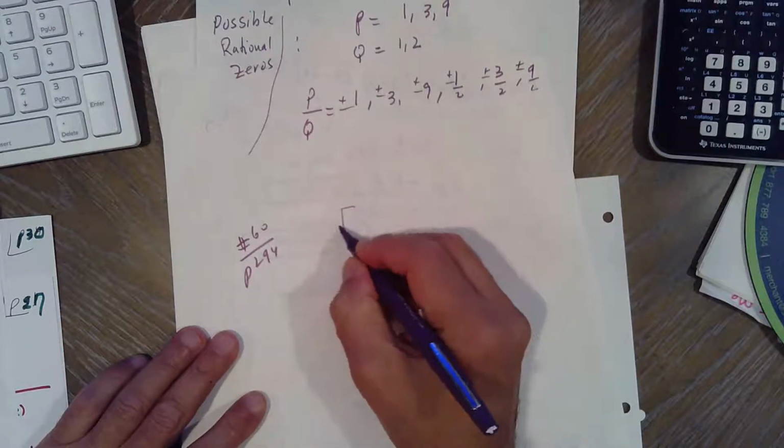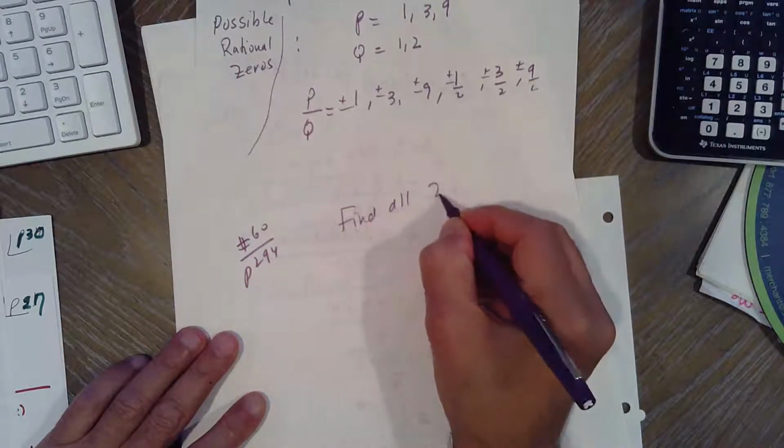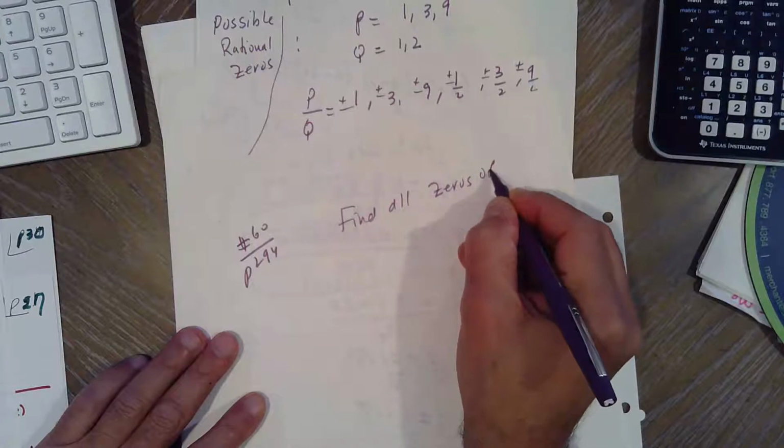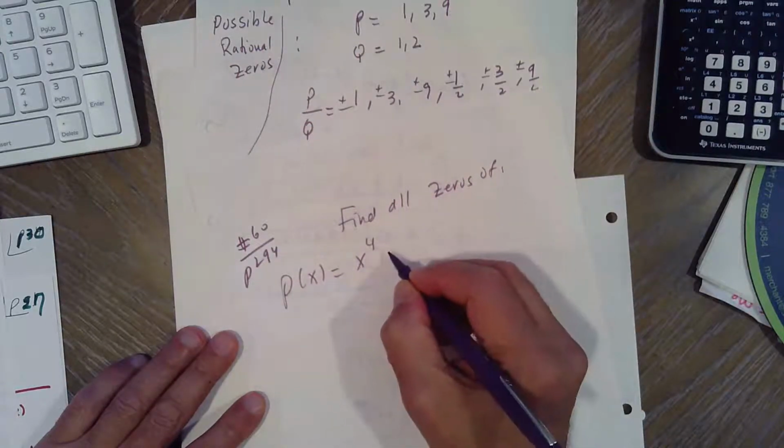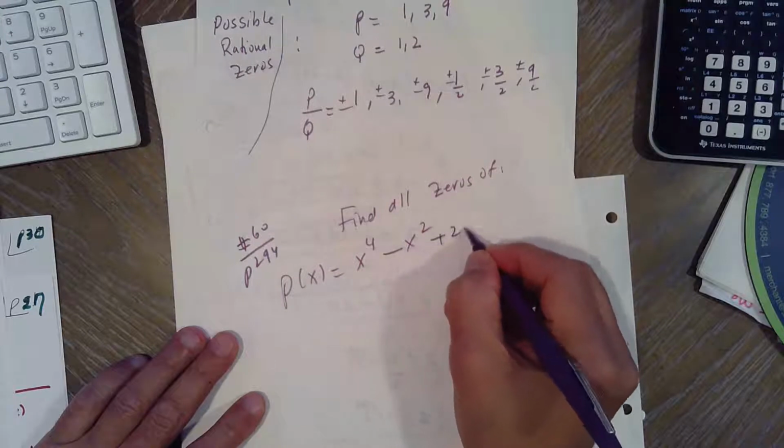So find all zeros of p of x equals x to the 4 minus x squared plus 2x plus 2.